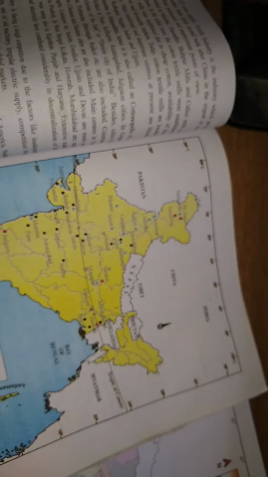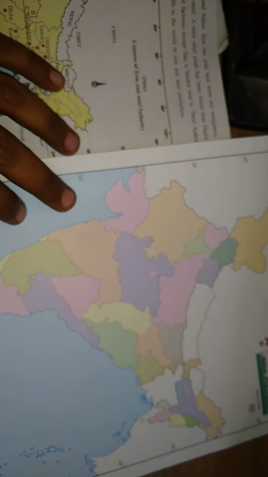Okay, now after this textile industry, we go for iron and steel plant. Now iron and steel plant, you can point out.